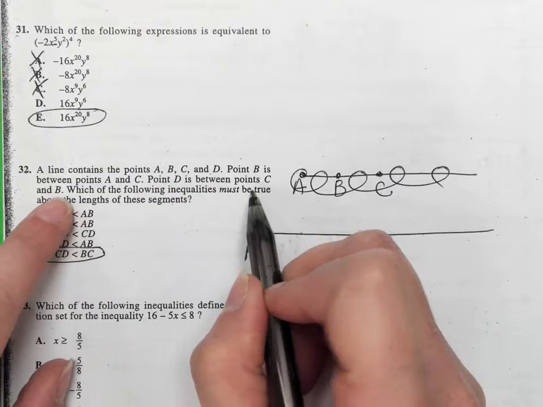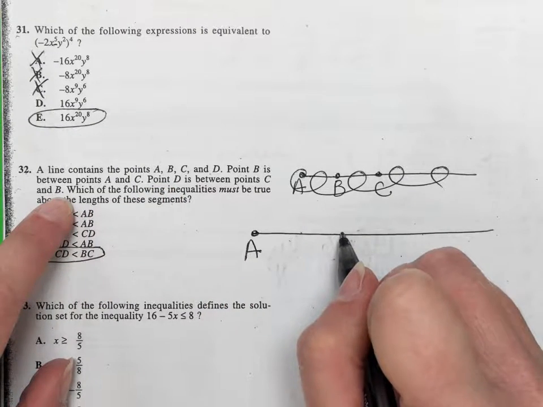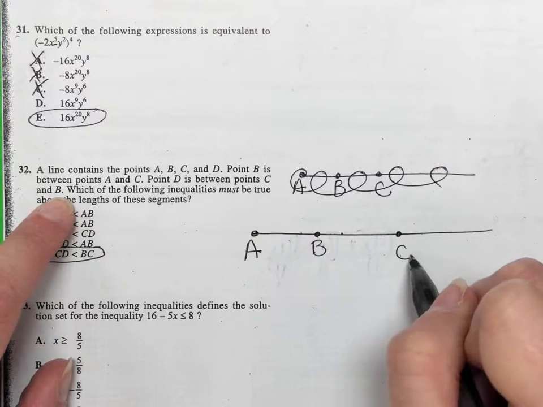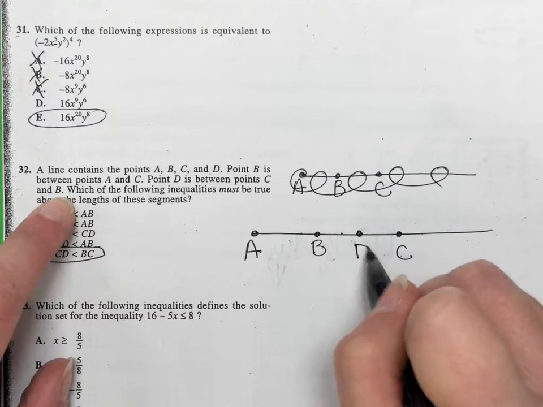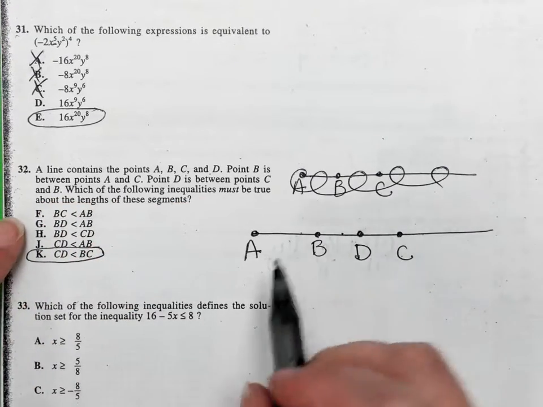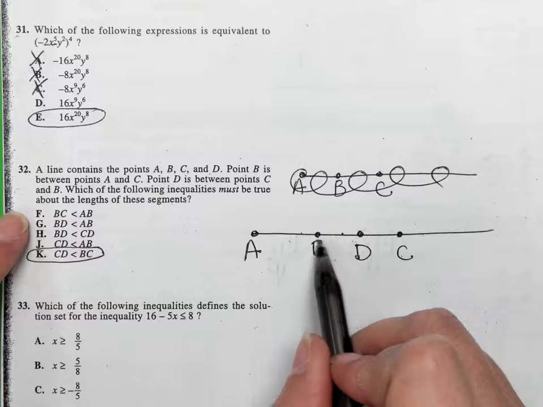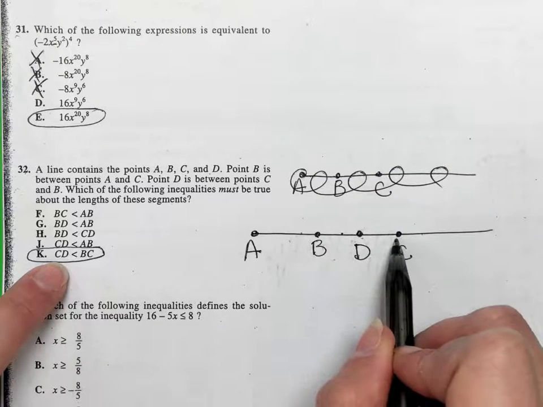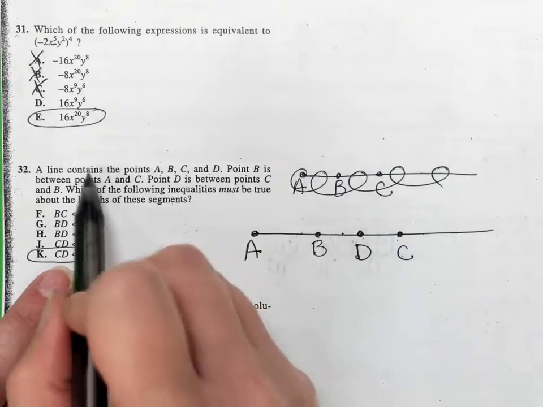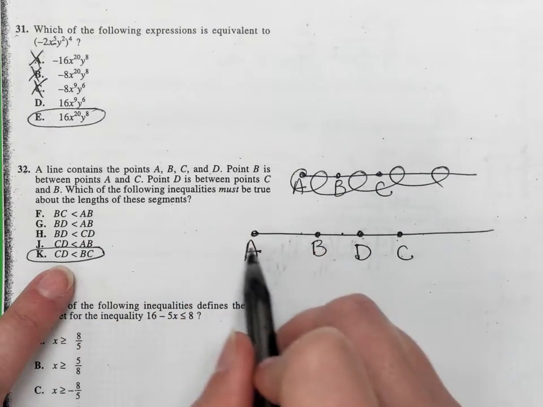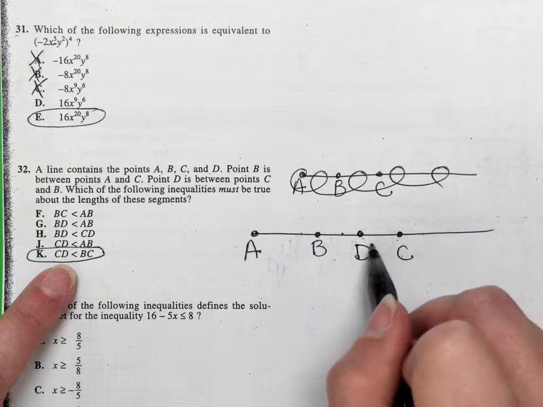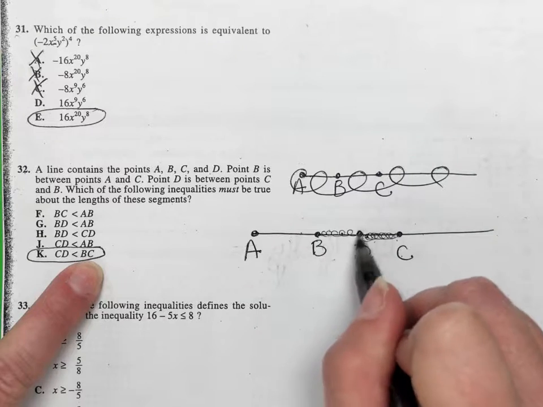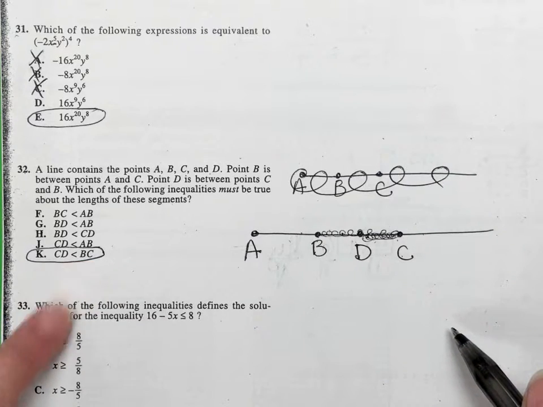D is between C and B. Which of the following must be true? So I just used what it told me in the sentence to write this picture. And CD is this piece right here, and you know that has to be less than both of these pieces together. So that's why we picked K.